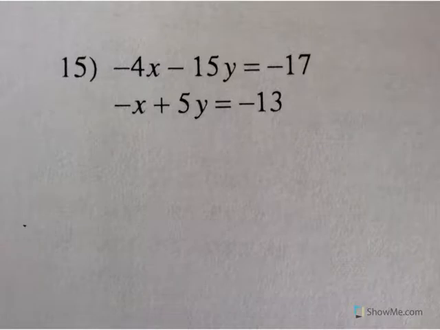Let's take a look. For the first equation, we have -4x minus 15y equals -17. For the second equation, we have -x plus 5y equals -13.